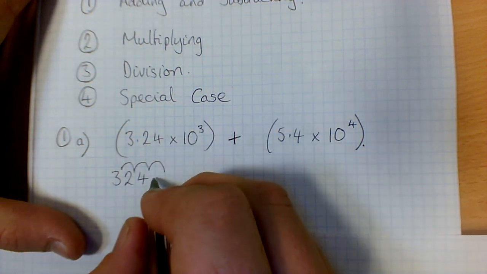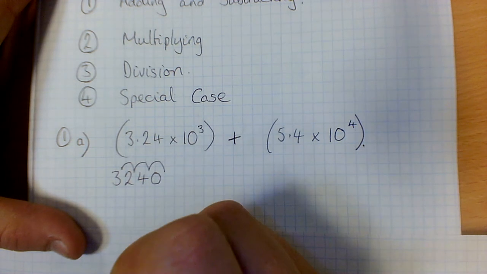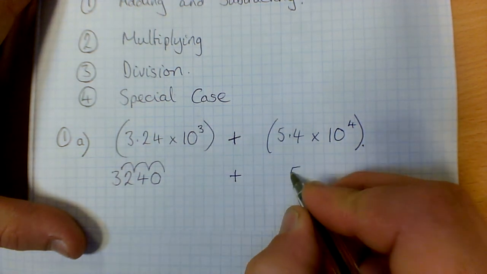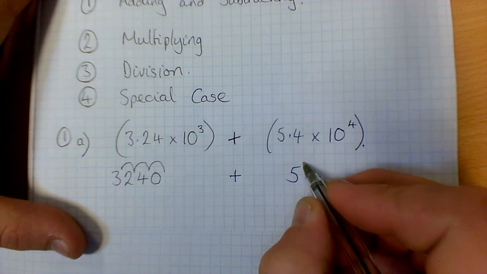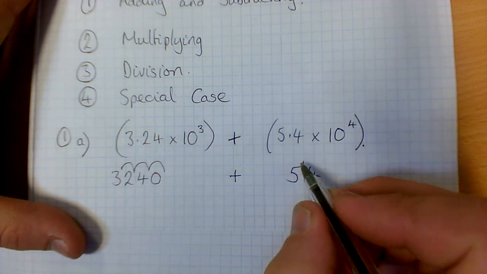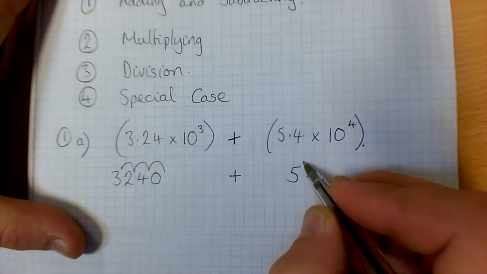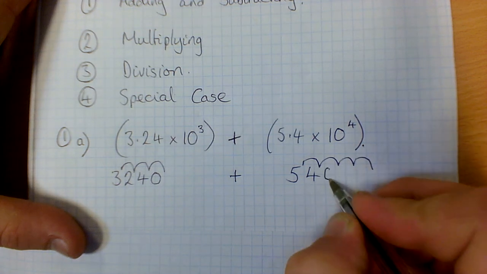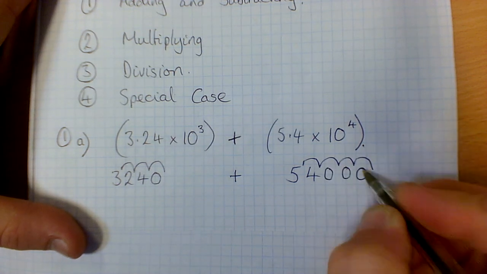Where I have a gap under my arch, I put a 0. I do exactly the same for this question here. So 5.4, decimal was here, times 10 to the 4, so I move 4 places. 1, 2, 3, 4. Under my arches go my zeros.